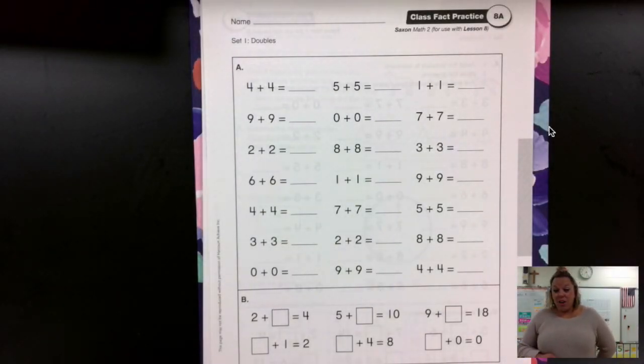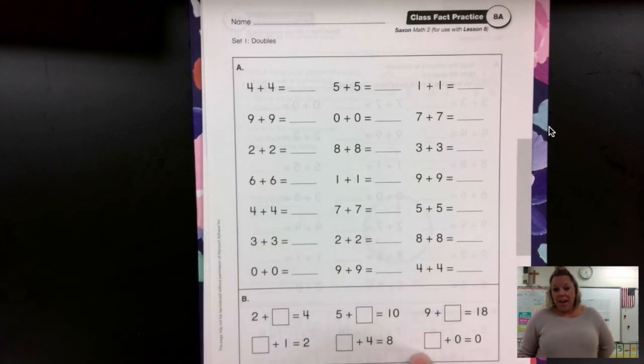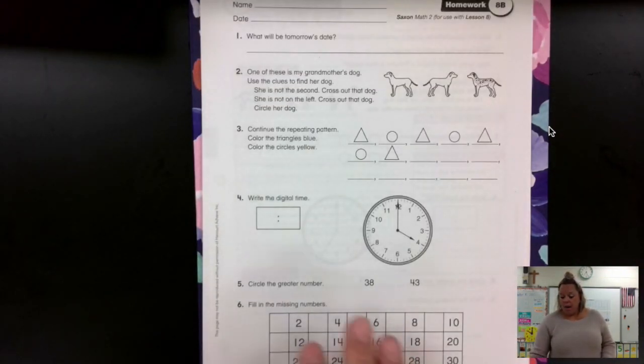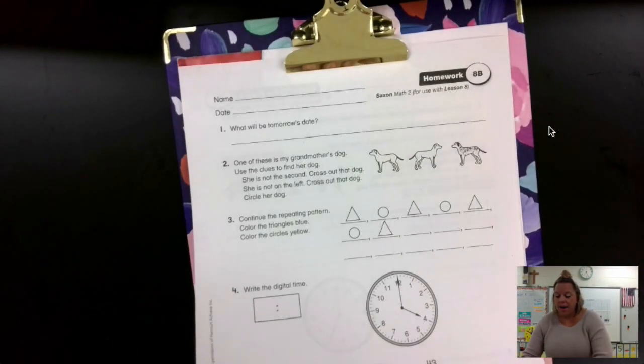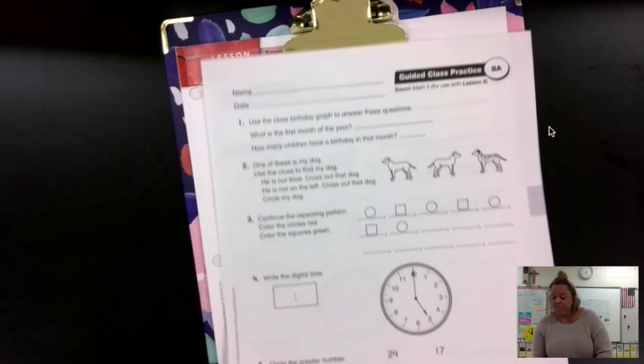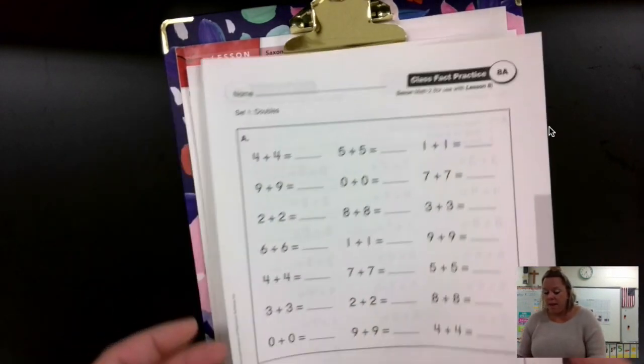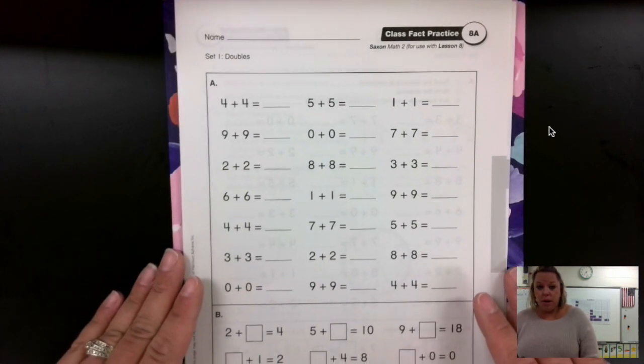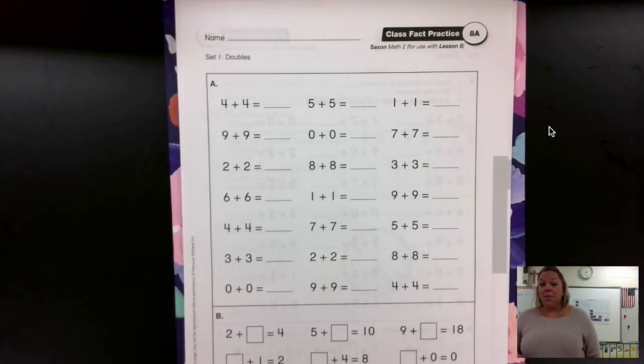Today we're actually going to start with our math facts. So you will need out your class fact practice. And if you want to go ahead and also grab out your guided class practice here, you are welcome to grab that out as well. We are going to start with our class fact practice. So make sure you also have a pencil.